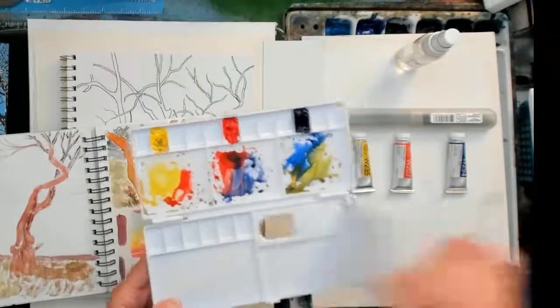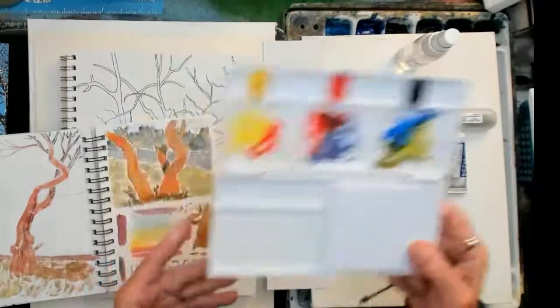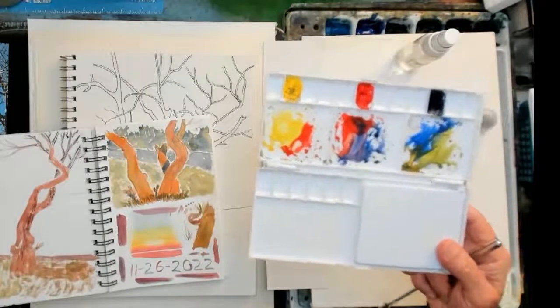And I used a little mixing palette out here also. So I actually used this on location.